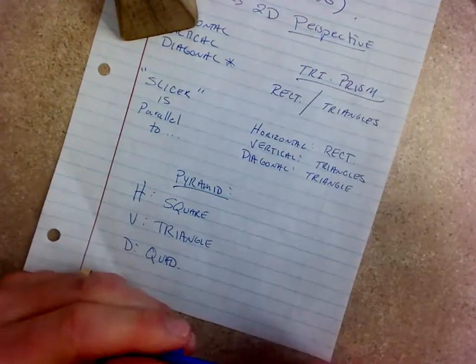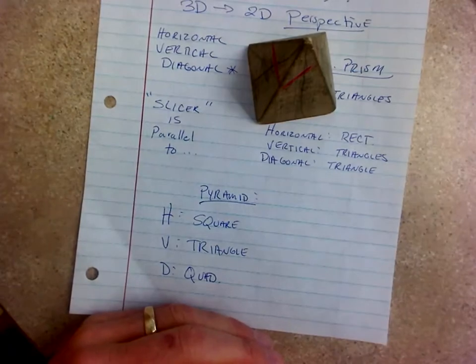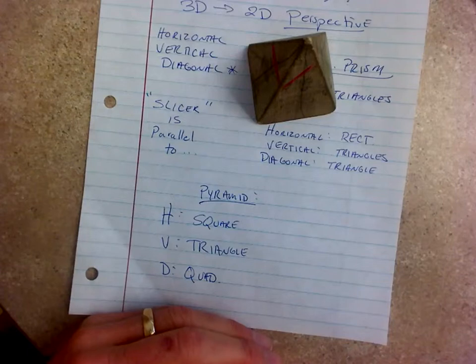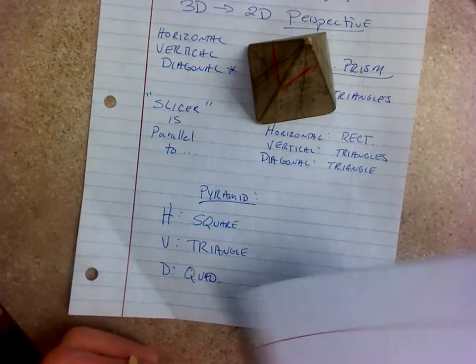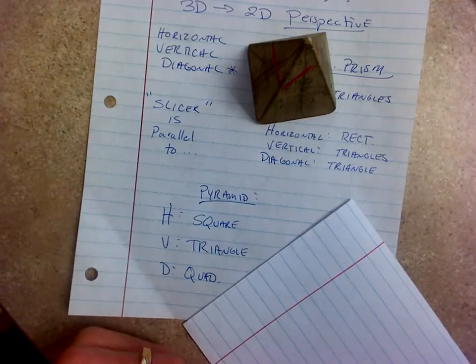Again, do the best you can with tonight's homework. It's hard to create visuals here that are real easy to see. So again, do the best you can with the visuals and try to picture these slices as best you can. We'll go over them many times.